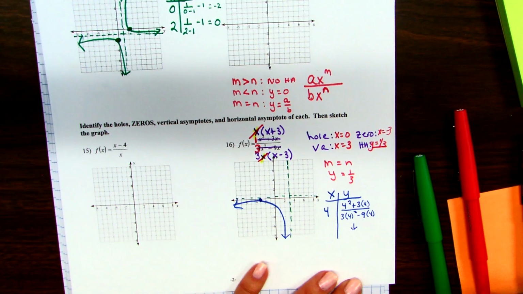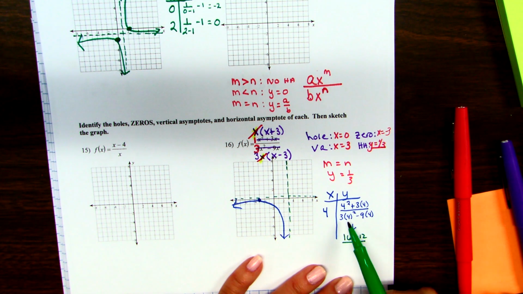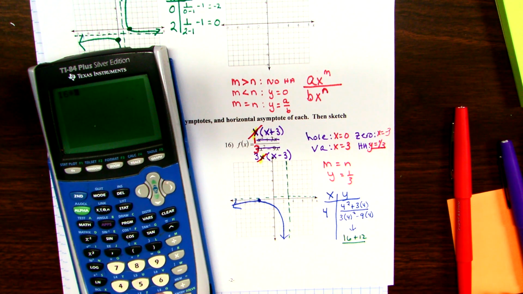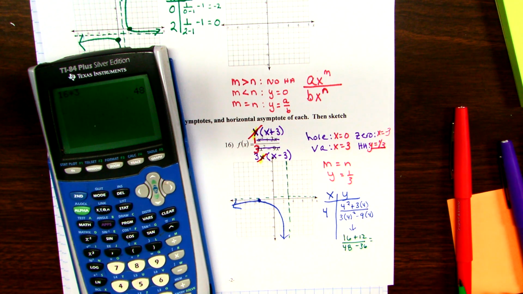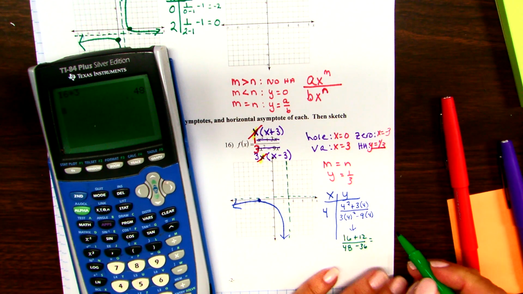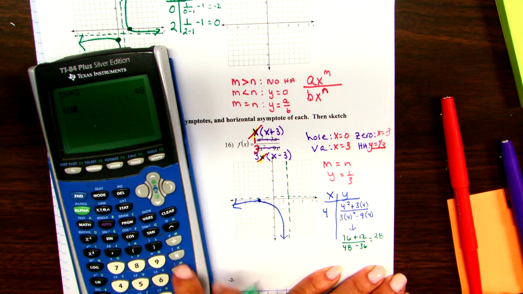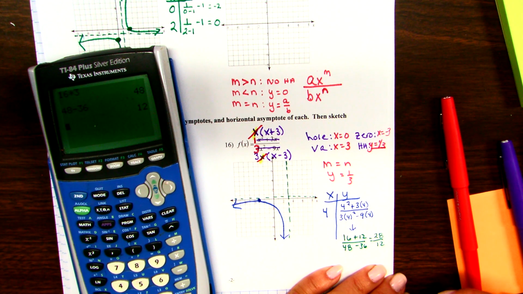So that's 16 plus 12, right? 4 squared is 16. 16 times 3, I think, is 48, minus 36. And then more calculator work. 16 plus 12 is 28. 48 minus 36 is 12.